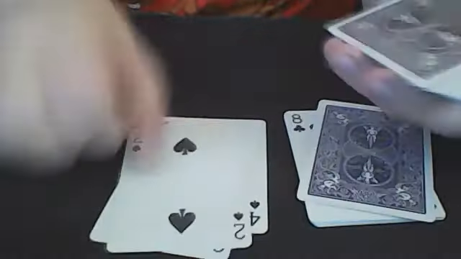Also, I guess, aces are 1, and jacks, queens, and kings are 10. So 10, 9, 8, 7, 6, 5, 4, 3, 2, 1. 1 card on top because we have no matches. 10, 9, 8, 7, 6, 5, 4, 3, 2, 1.